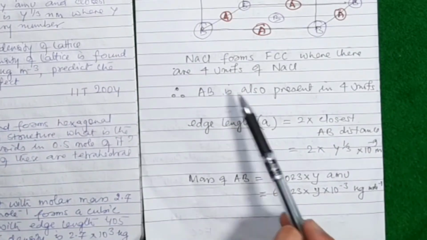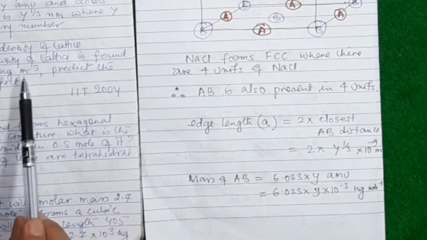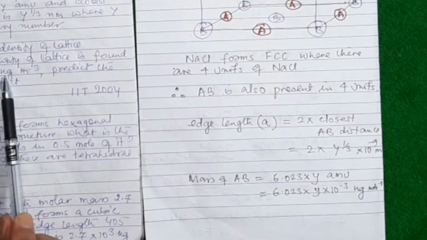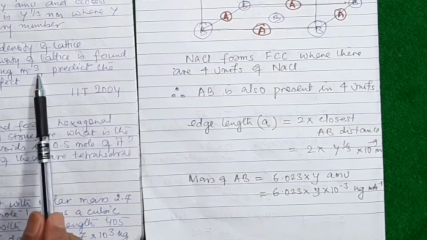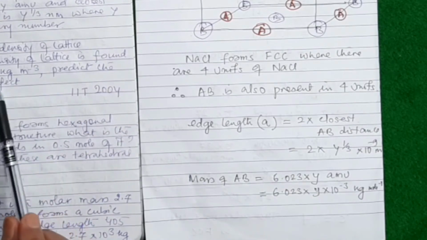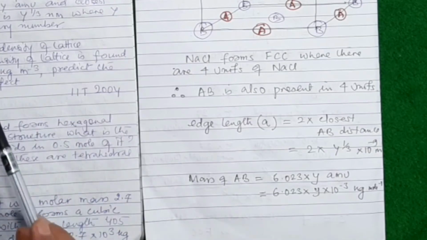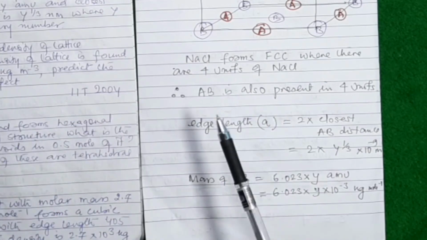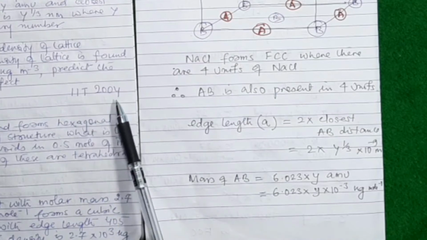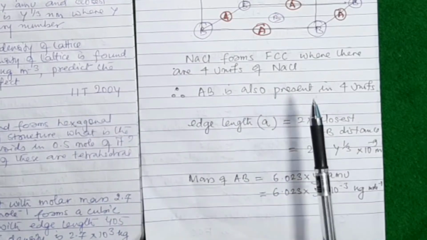Now over here, most of the things are given till the end in SI unit. So I want to continue in SI unit. So instead of converting to CGS, I'll stick to SI unit. I'll calculate density in terms of SI unit only. And by the way, this is not an NCERT question, it is an IIT 2004 question.